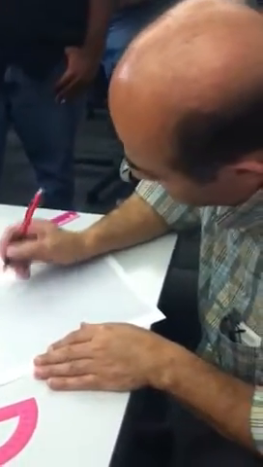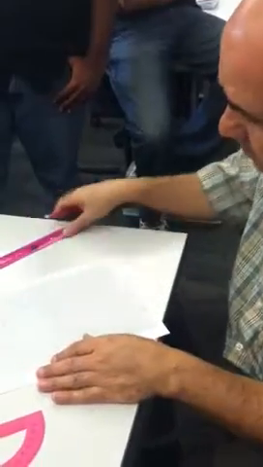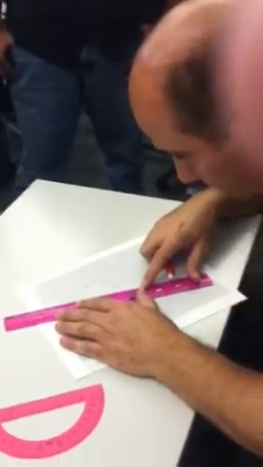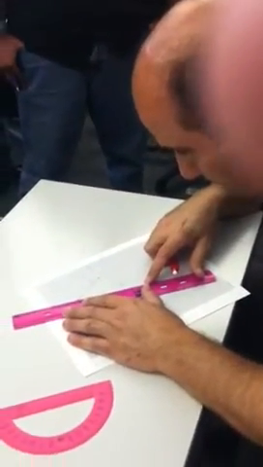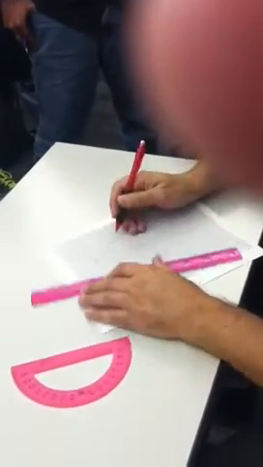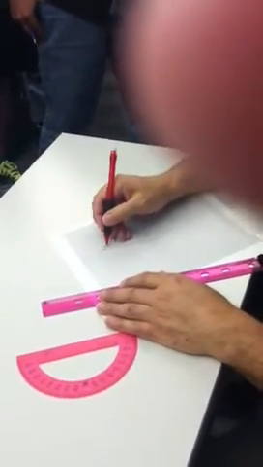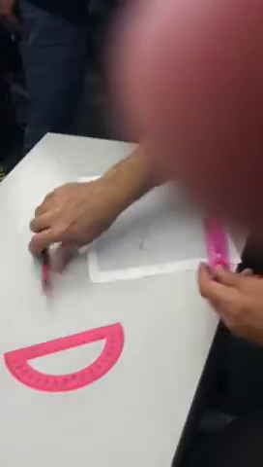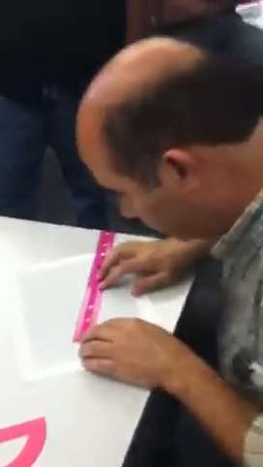This is F2. Now you need to add these two. Beginning is here, connected to the end. This is R. Now I measure R. You see, everything is measurements.